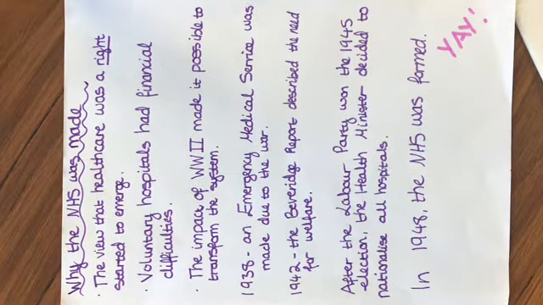So why was the NHS made in the end? There was a view that healthcare was a right, and voluntary hospitals had financial difficulties. Also, the impact of World War II made it possible to transform the system. In 1938, an emergency medical service was made due to the war, and in 1942, the Beveridge Report described the need for welfare in poorer areas. After the Labour Party won the 1945 election, the Health Minister decided to nationalise all hospitals, and in 1948, the NHS was formed.